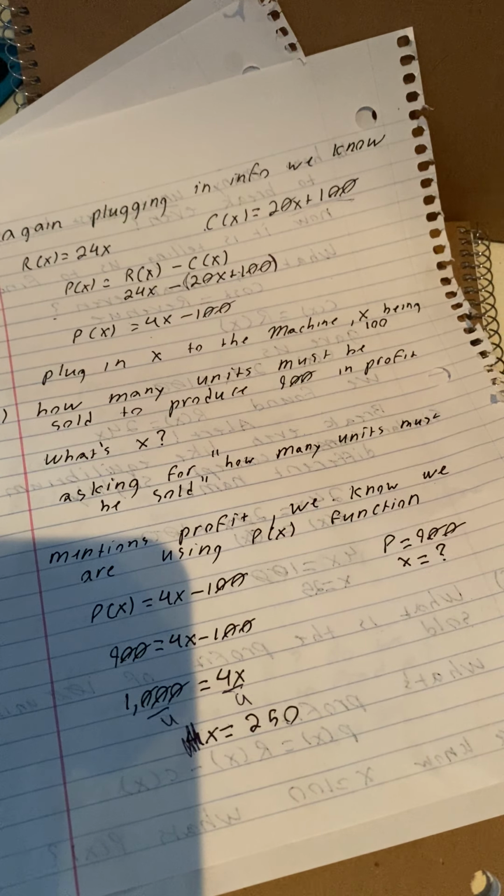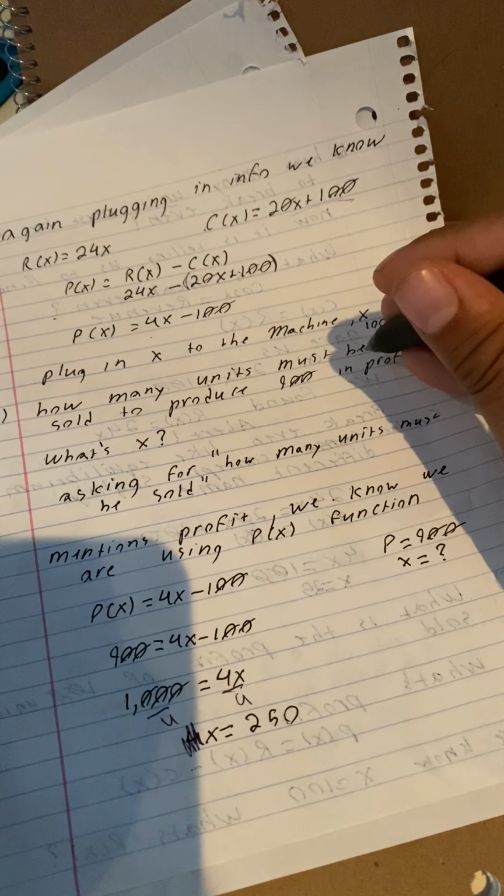It's like minimum wage work. You don't do more than they ask. You do the minimum they ask, and then you're done. They wanted X, we found X.